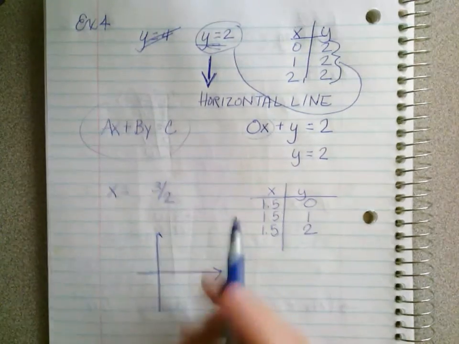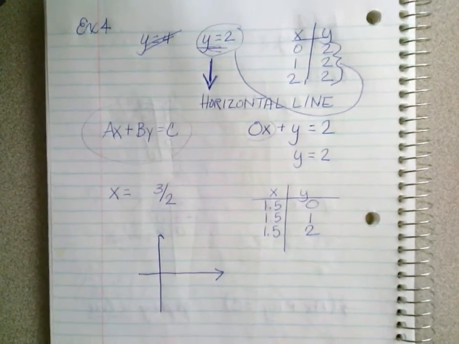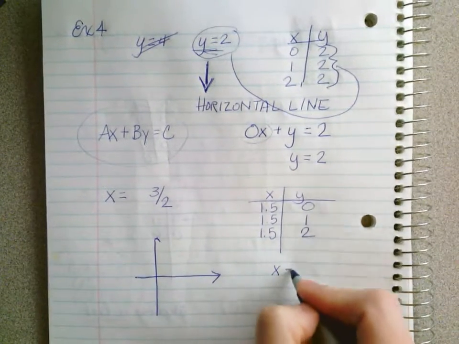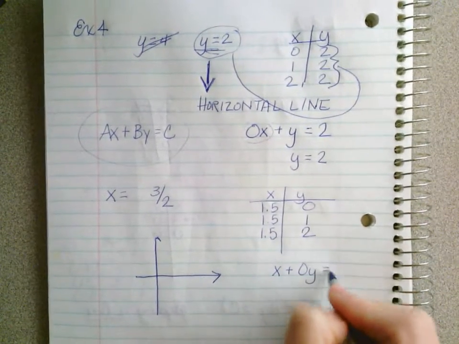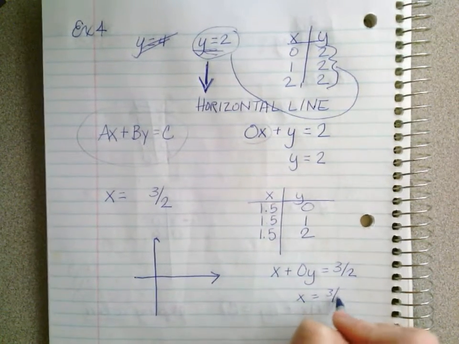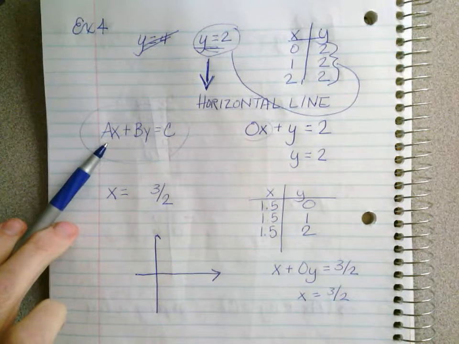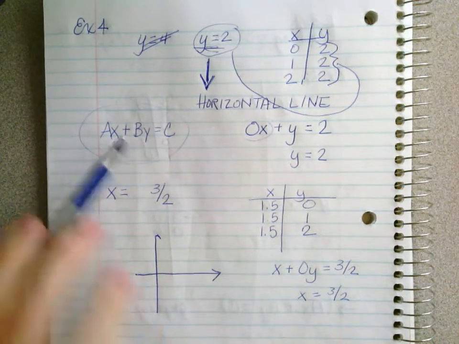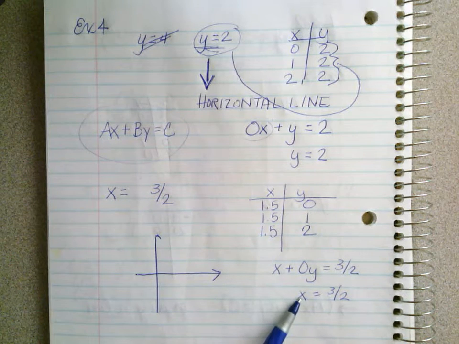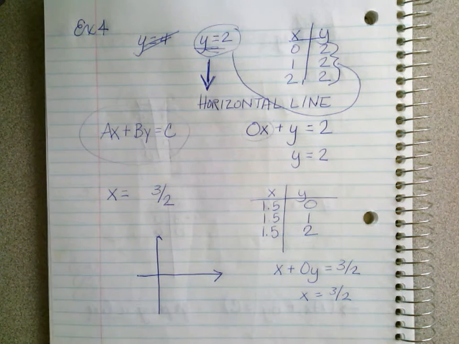To write that as ax plus by equals c, it would be x plus 0y is 3/2. X is 3/2. That's how you use that equation, and you can justify in your mind that this indeed does equal that because of that. Okay? That's what we're working on today.